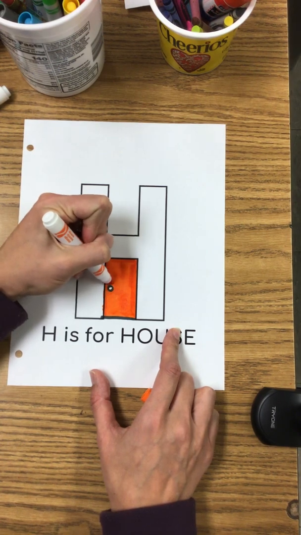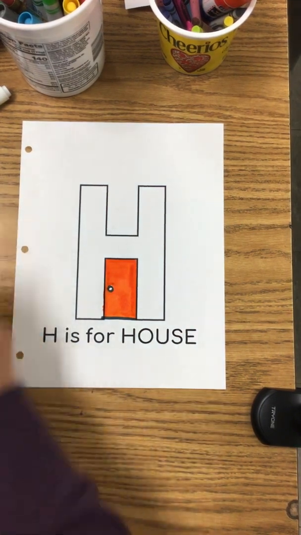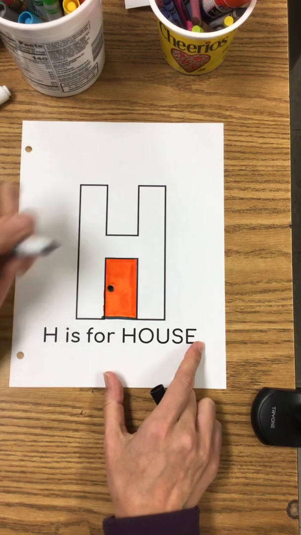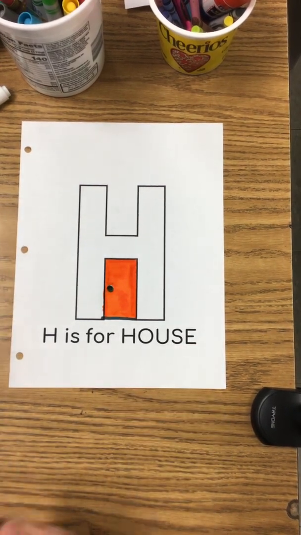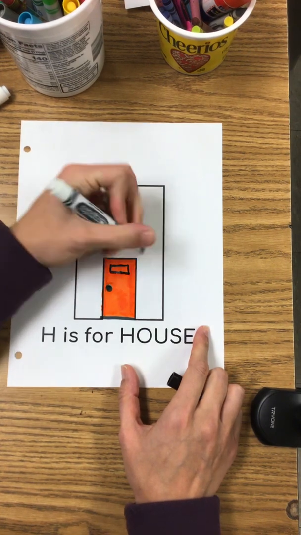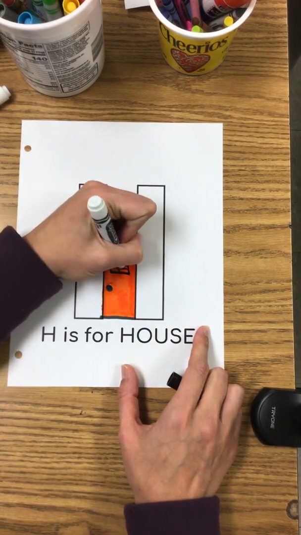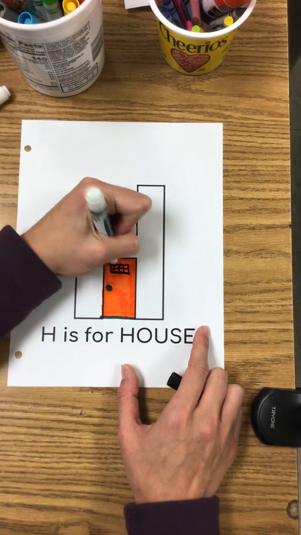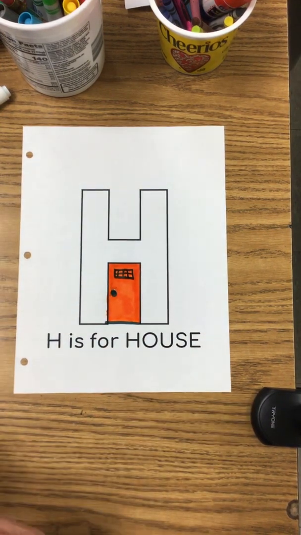Carefully color around my doorknob here. And I'm actually going to just color the doorknob in. And then sometimes I like to make a little window in my door. My door at my house has a little window there that Luke likes to peek out and see our dog. Okay, so then we are going to turn the rest of our letter H into a house.